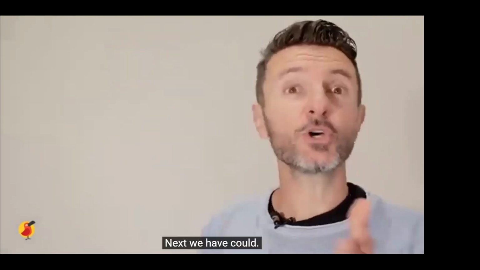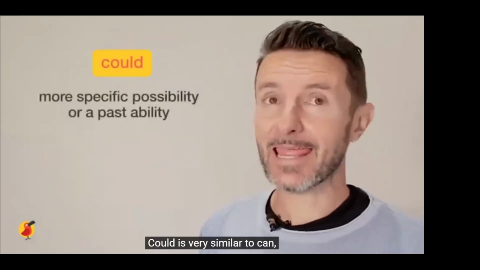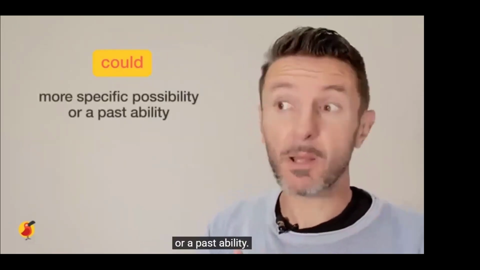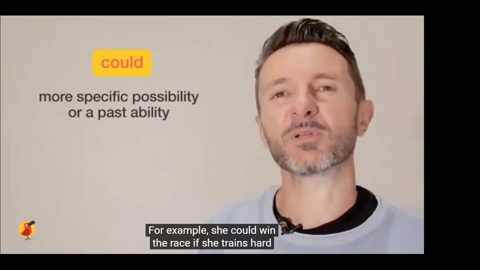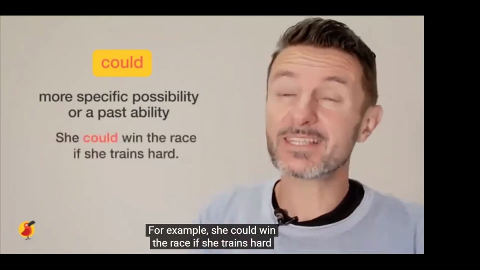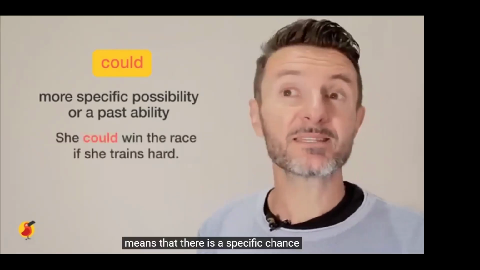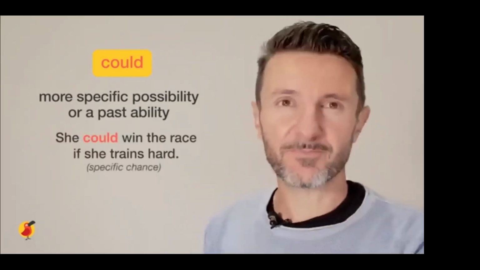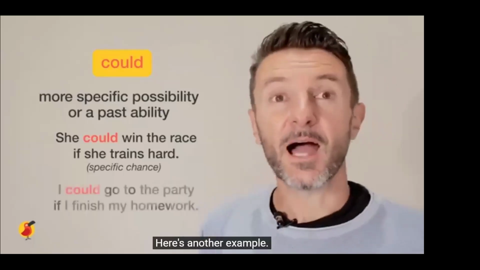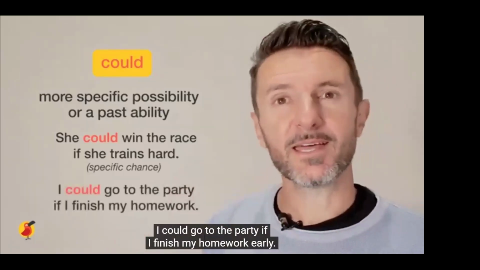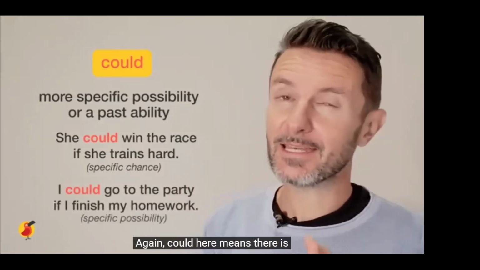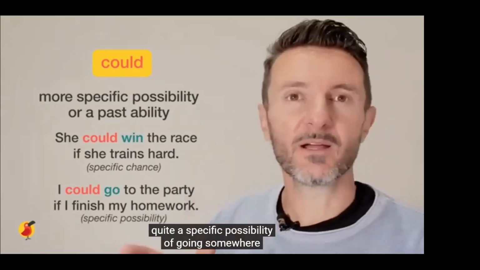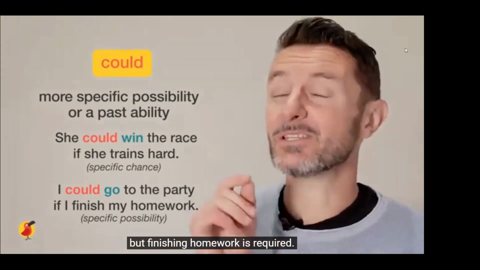Next we have could. Could is very similar to can, but is used to express a more specific possibility. For example, she could win the race if she trained hard. Means that there is a specific chance of winning if she puts in the effort. Here's another example. I could go to the party if I finish my homework early. Again, could here means there is quite a specific possibility of going somewhere, but finishing homework is required.